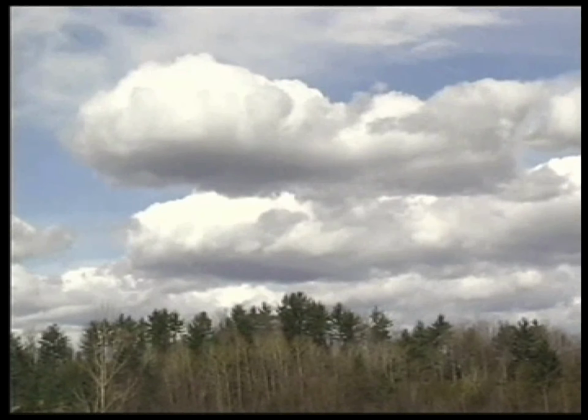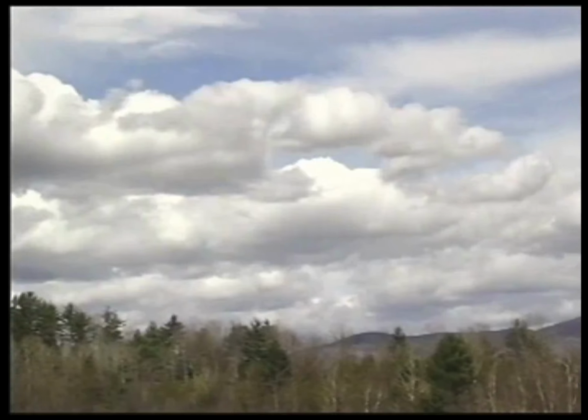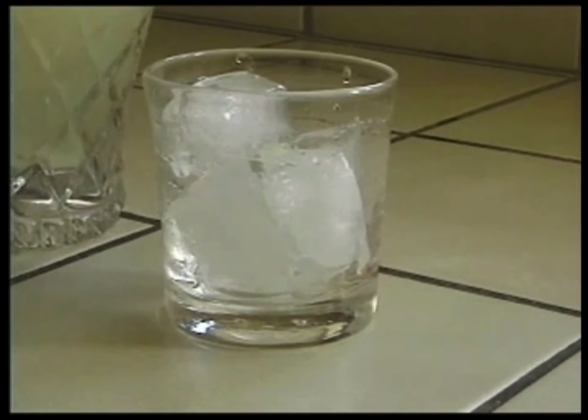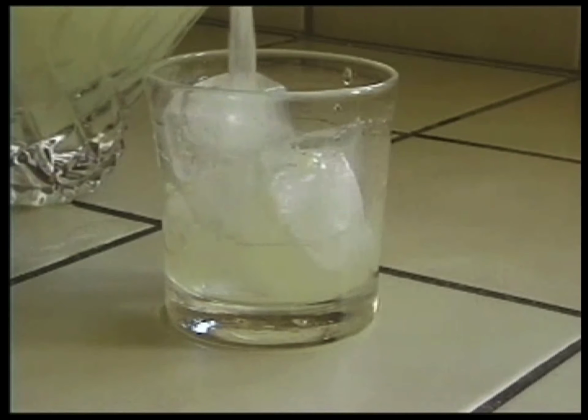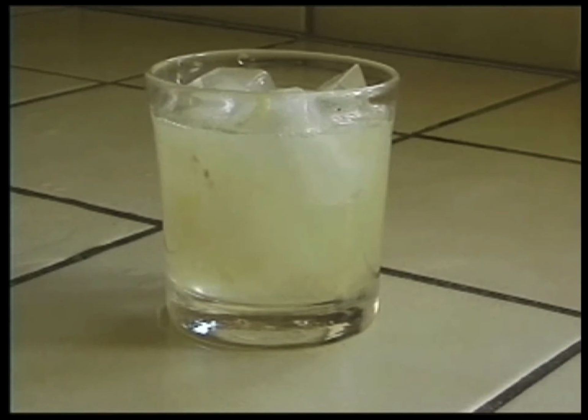Another common solution consists of the gases nitrogen, oxygen, and other gases. It is the air we breathe. Let's make up a solution that is great to drink, lemonade. A solution has something that is dissolved and something that the substance is dissolved in.